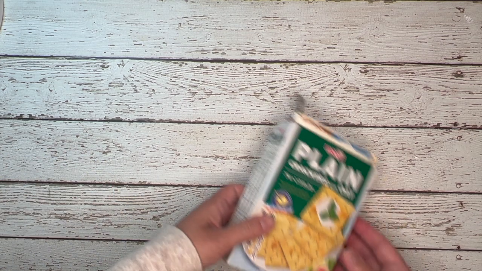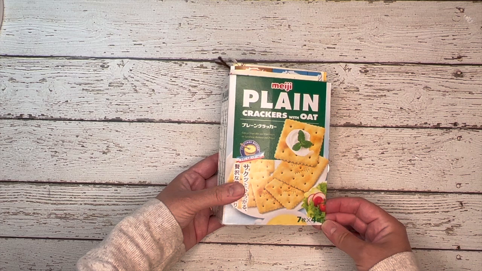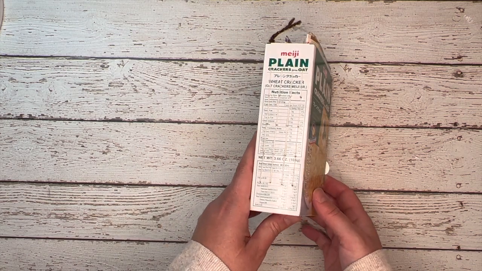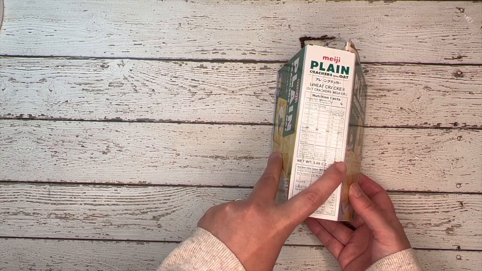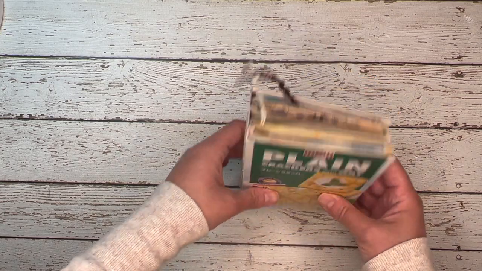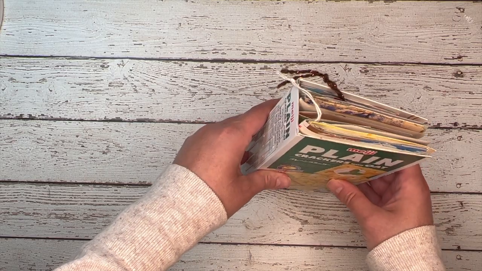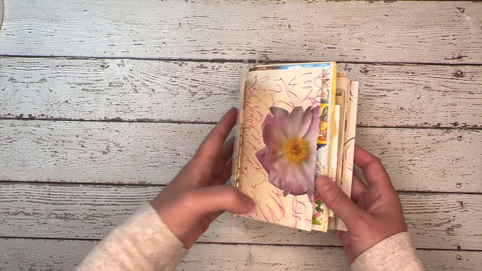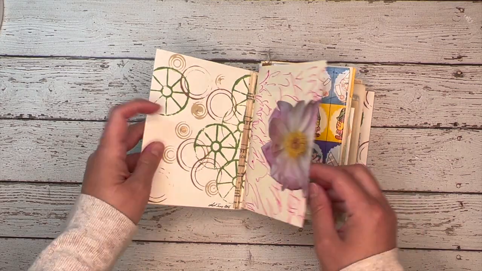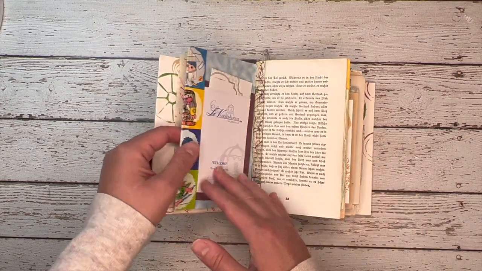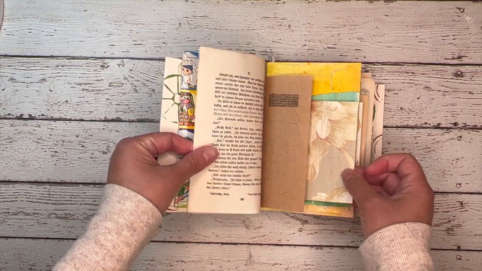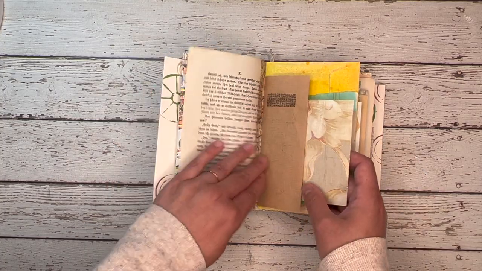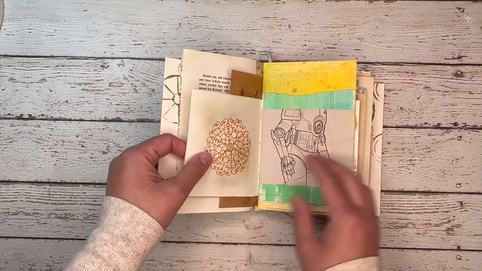My next example is this. This was a cracker box, and I also put signatures, one, two, three, four signatures of just paper that I kind of collected either from my kids or games, board games, and then I also added some paper from other books.